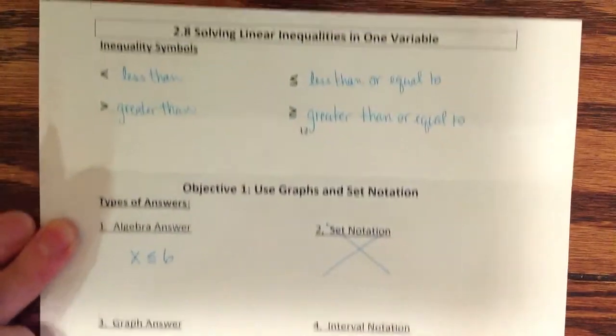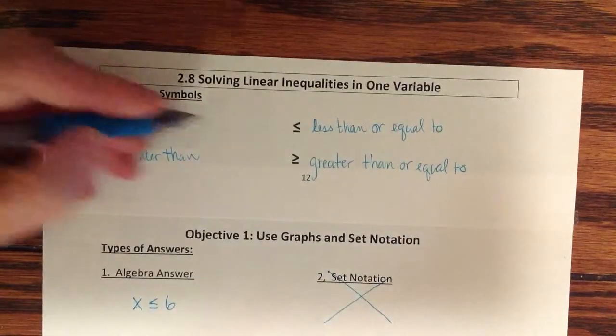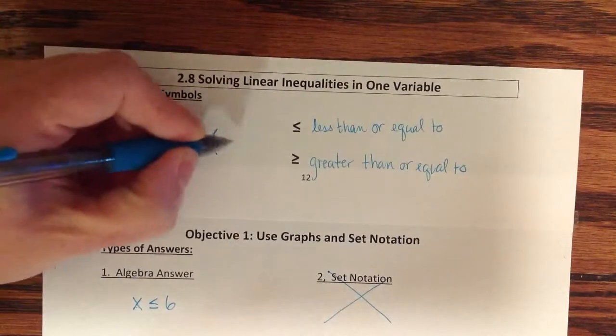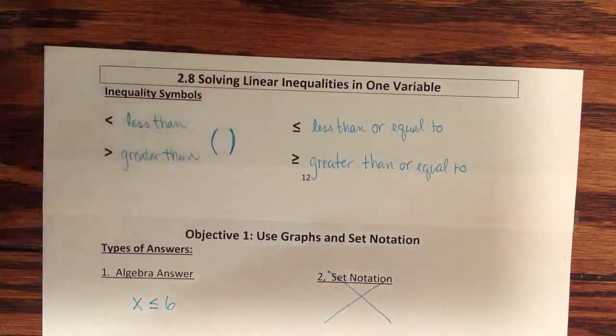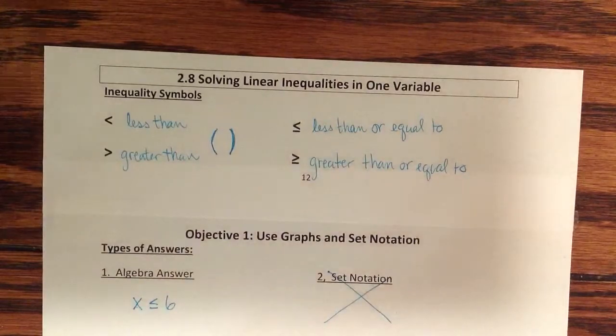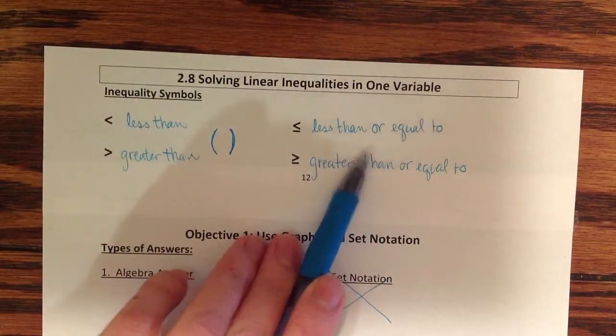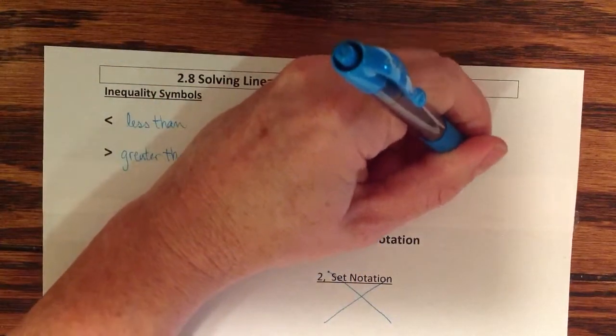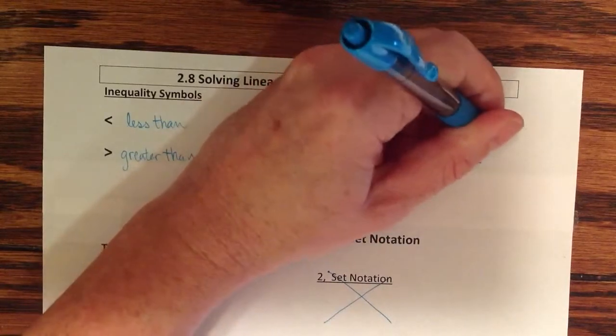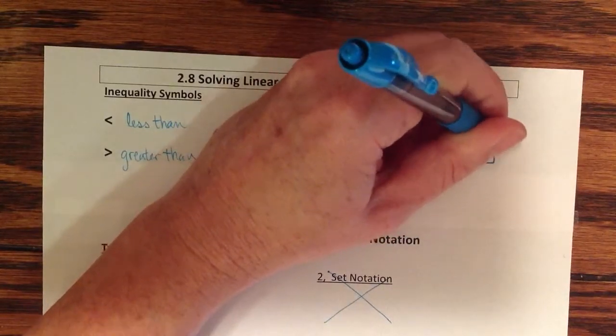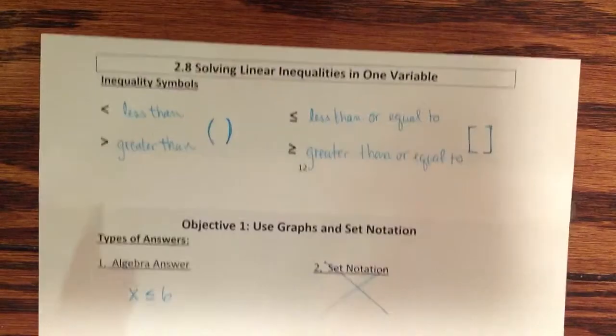When we're showing just less than or greater than, we use parentheses to express our answer. When we're talking about less than or equal to, we use brackets instead, so ones that are boxed off. And we're going to use those when we're marking our number line.